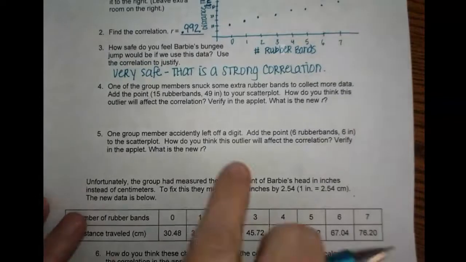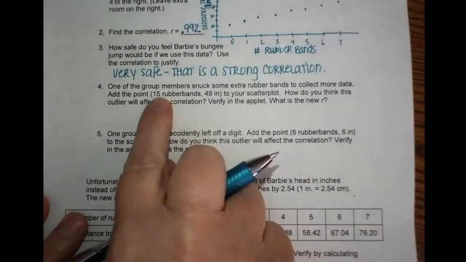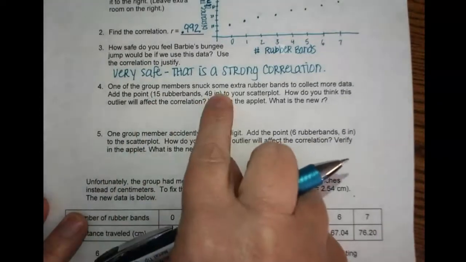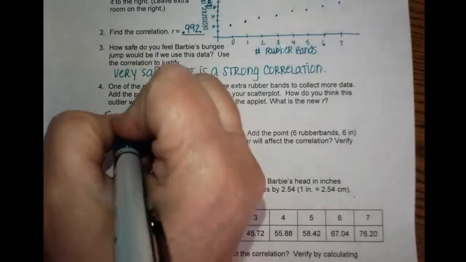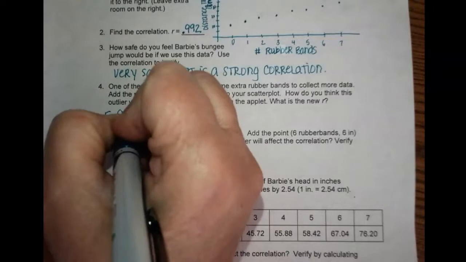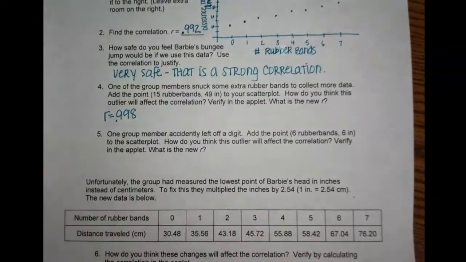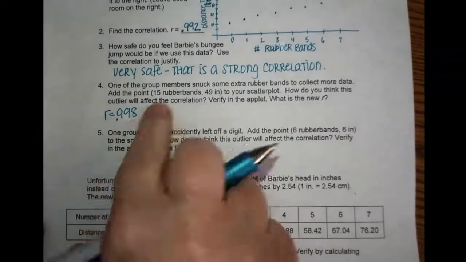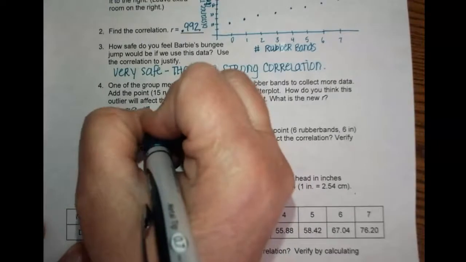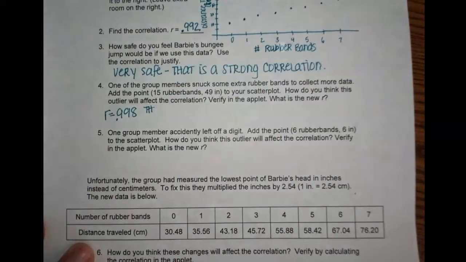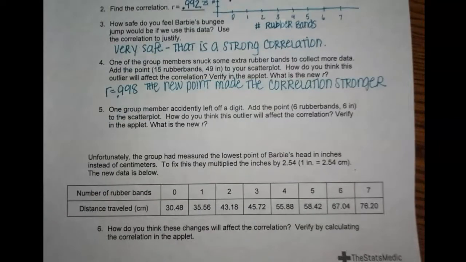Alright, well, let's see how you did. When you added 15 rubber bands and 49 inches into the scatter plot, I got a new R value of 0.998. So 0.998 is more than 0.992. So it actually strengthened the correlation. So let's write that down. Okay, so the new point made the correlation stronger.